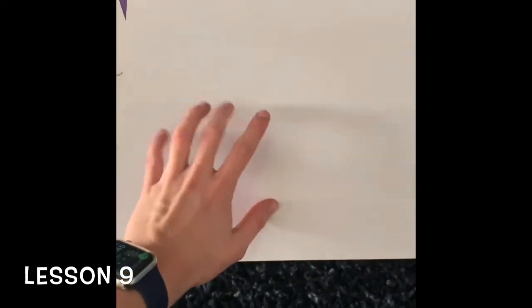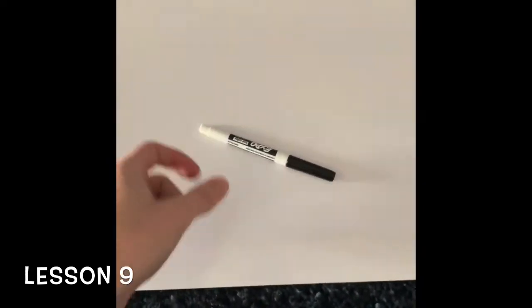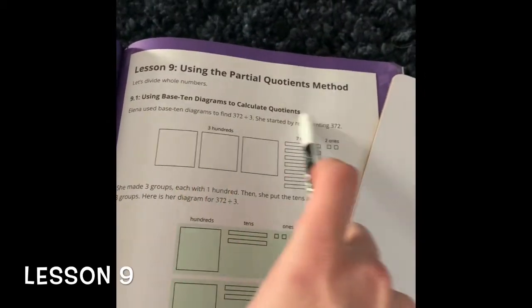And then I also went ahead and grabbed a whiteboard and some of my little expo markers too. So lesson 9 is right here. So using a partial quotients method, you have this copy in your packet. What we're going to be looking at first is using the base 10 diagrams to calculate quotient. So that'd be 9.1.